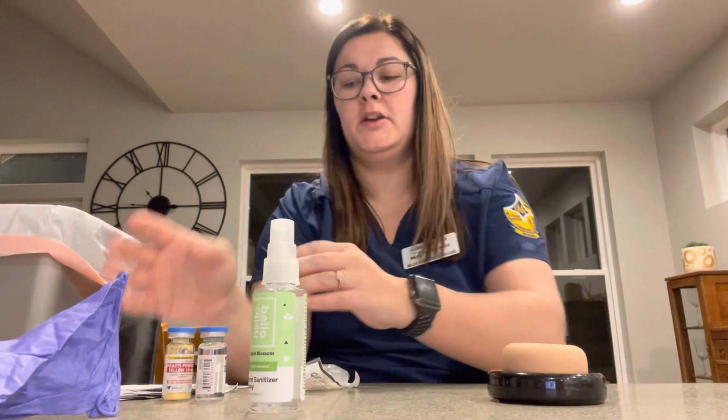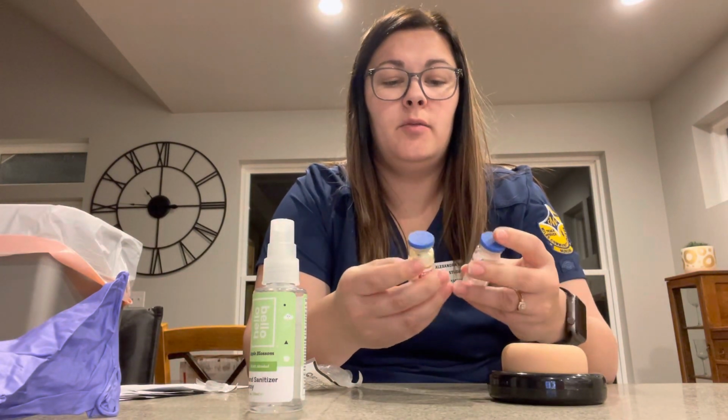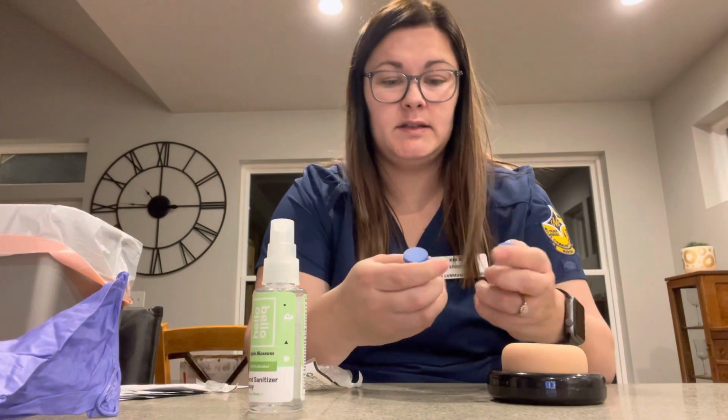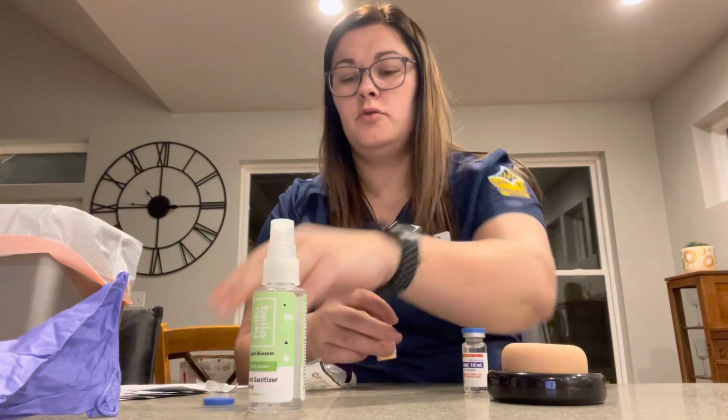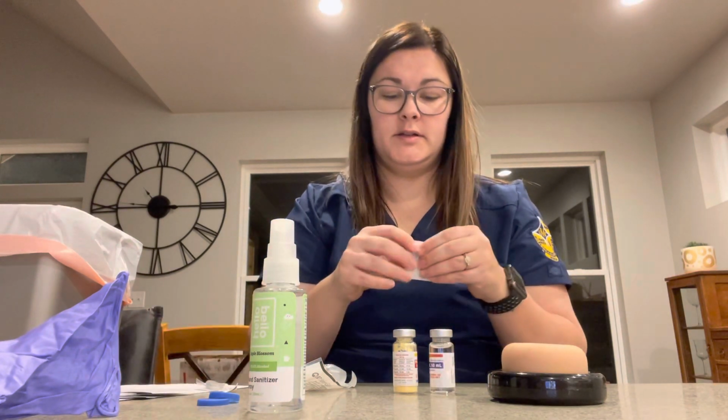I will perform hand hygiene. I will then check both vials, make sure there's no cracks, no precipitation. I will verify the expiration dates. And then I will remove and cleanse both vials.